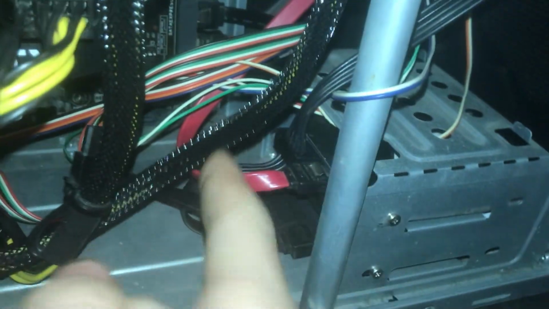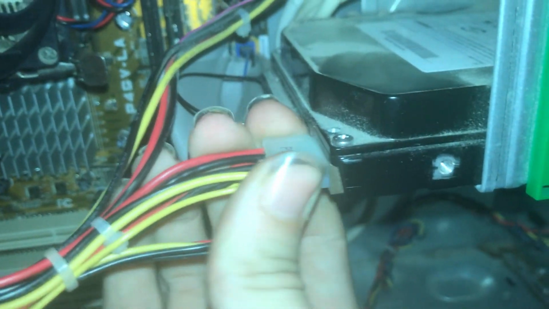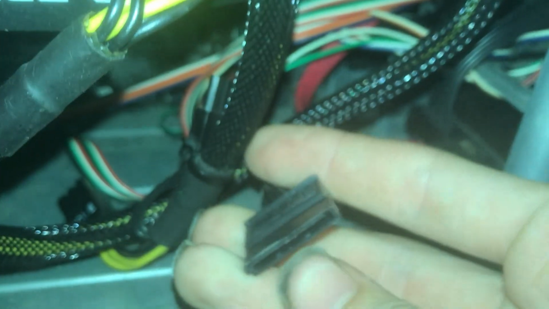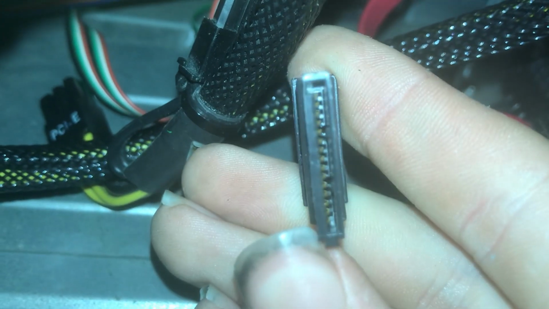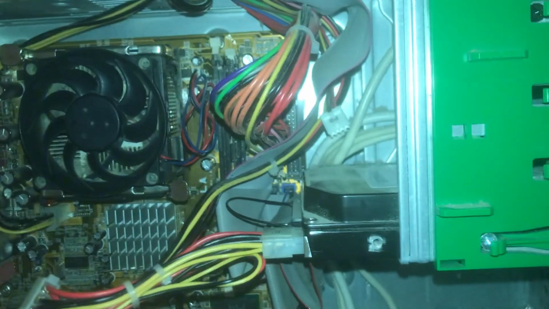There are newer and older HDDs. The newer ones all use SATA and this type of power, while older ones use Molex power. This is a Molex power connector, with 4 pins. And this is the newer power, I forget the name of it, and you can see it's all pins instead of those 4 big holes. So yeah, I think that's pretty much it.